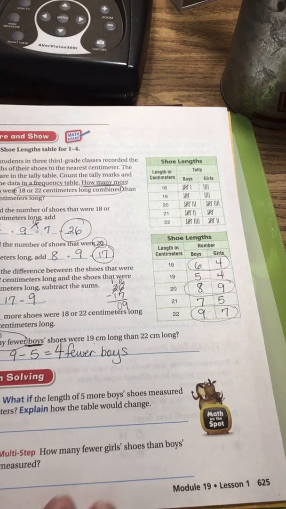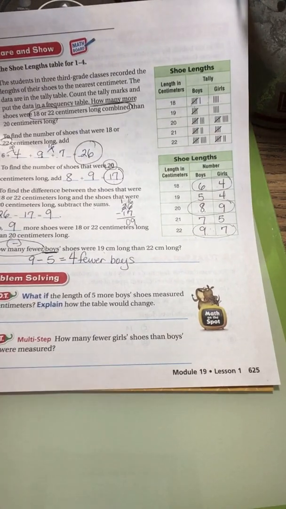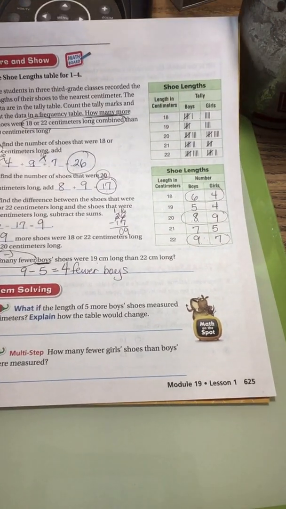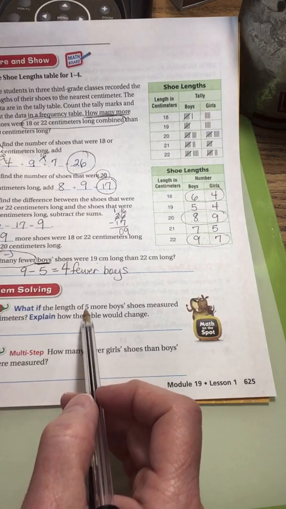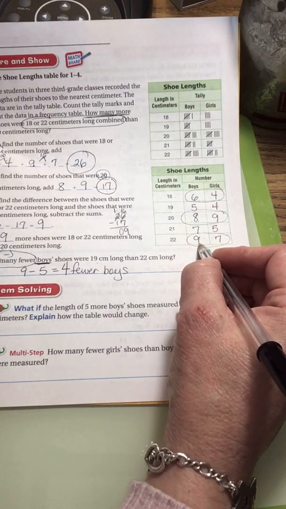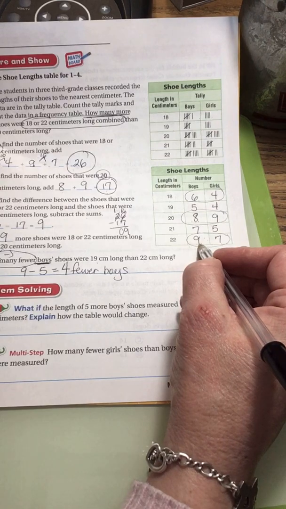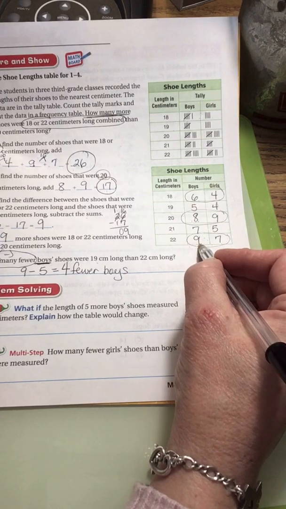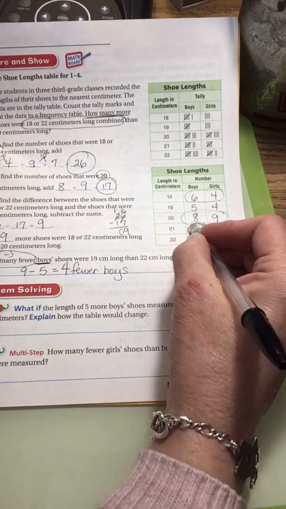Okay, so now let's go down here to number 3 at the bottom. It says, what if the lengths of 5 more boys' shoes measured 21 centimeters? How would the table change? Wait, 21, I'm sorry, something's going wrong.